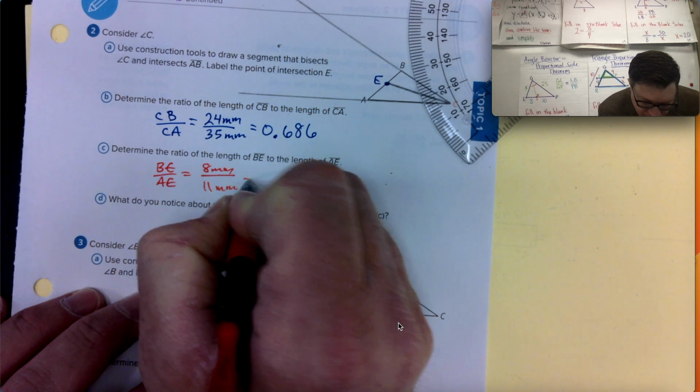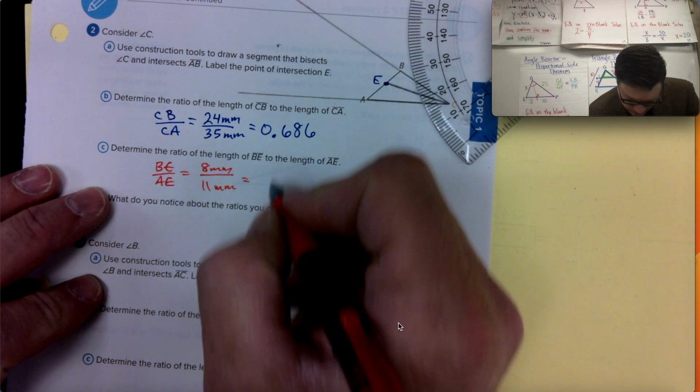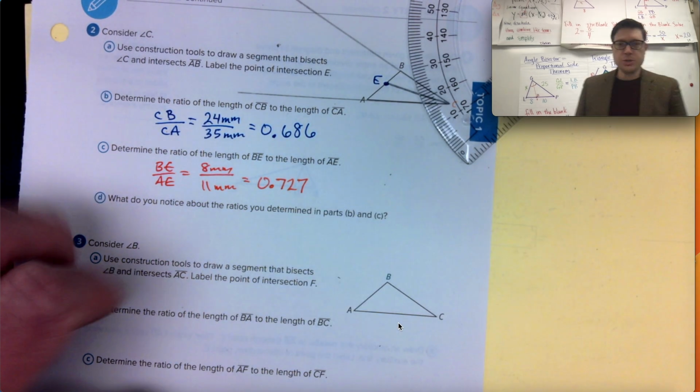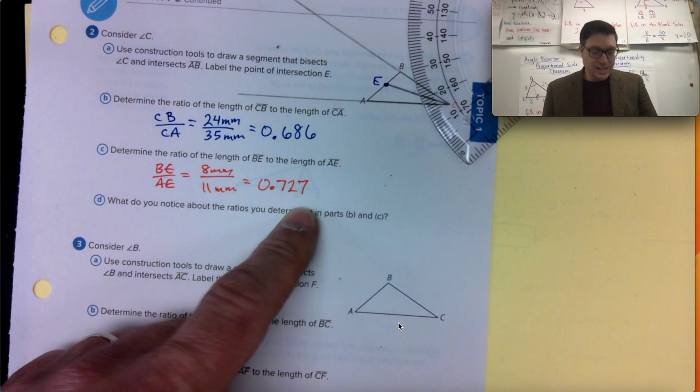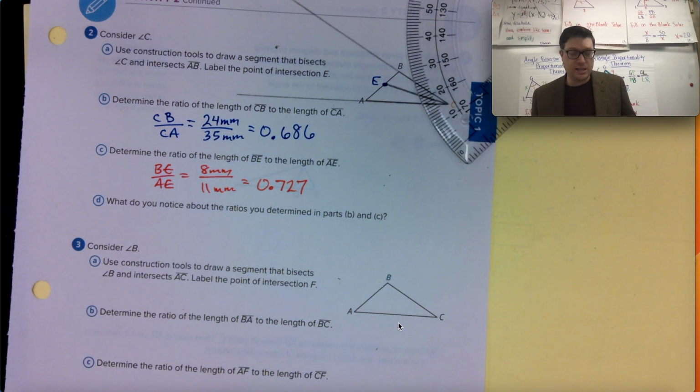11 millimeters. Hey Siri, what's 8 divided by 11? 8 divided by 11 is approximately 0.7272. Whoa, those are really, really close. In terms of dollars and cents, this is like 68 cents and this is like 72 cents. We're only off by 4 pennies.